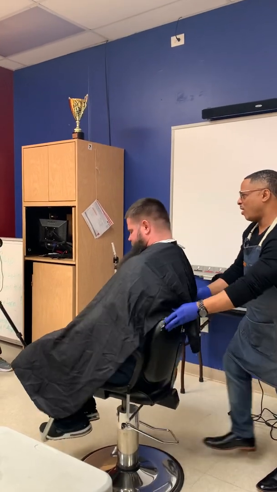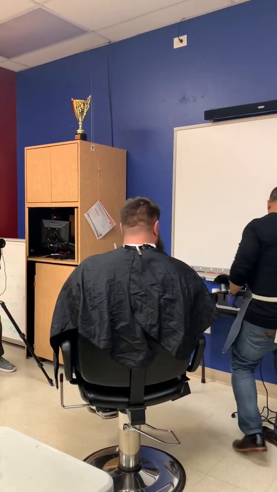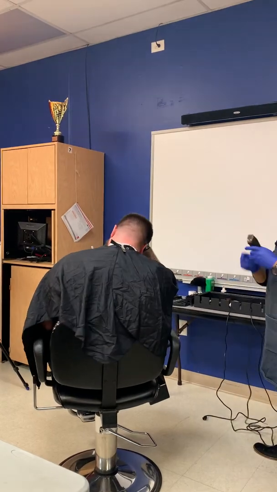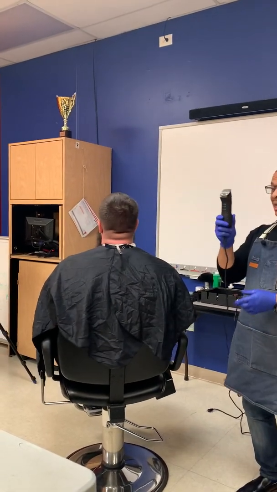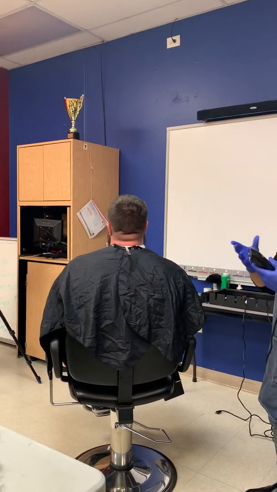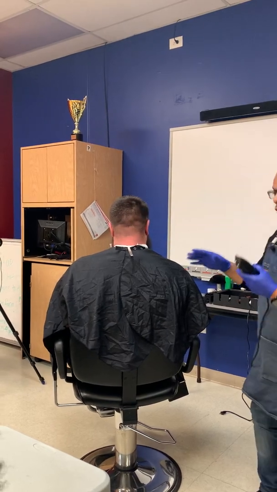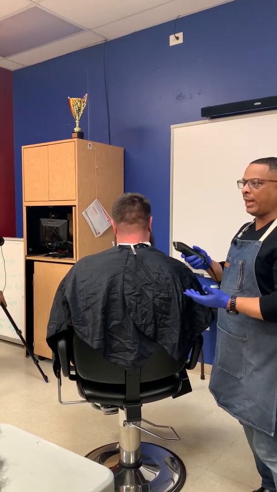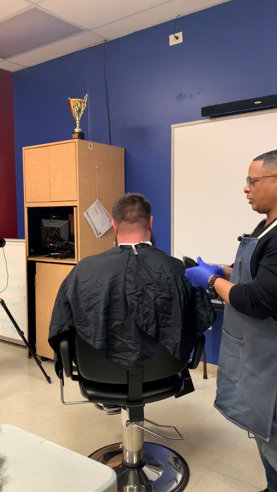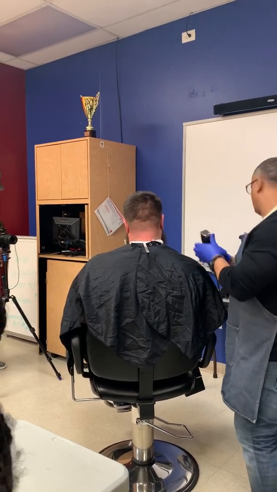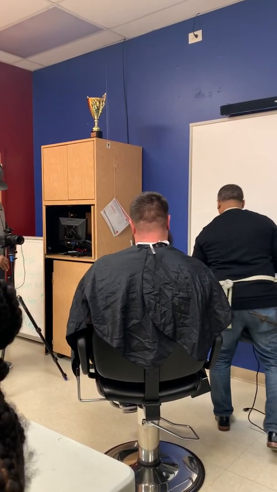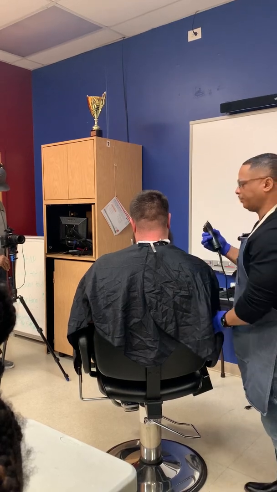Okay, all right, so now I showed you the blades before. The 5-0 blade is basically a 0 blade. It gives you like no hair. It's bald. If you want to cut a bald head, or you want to bald the sides, you use a 5-0. Okay? Grab a comb. I already cleaned all my utensils.